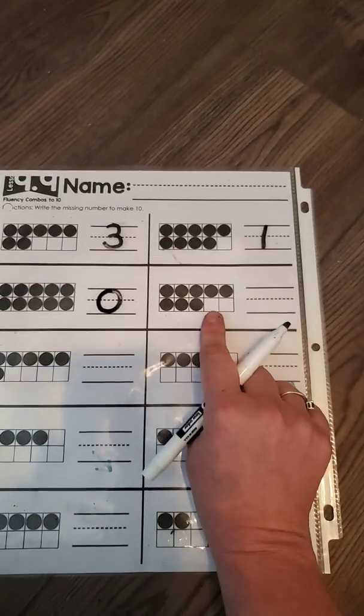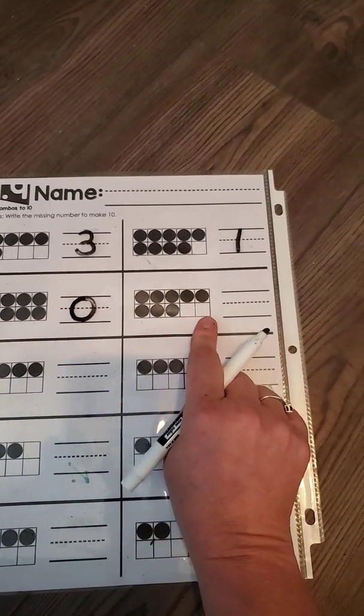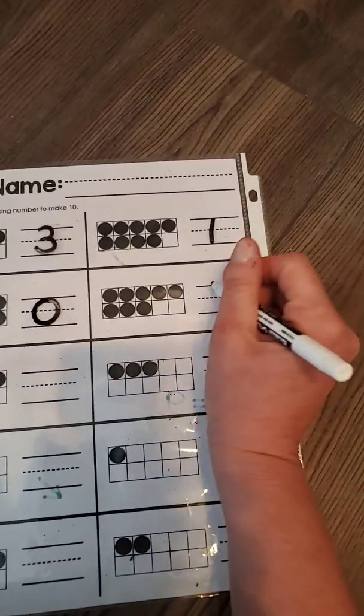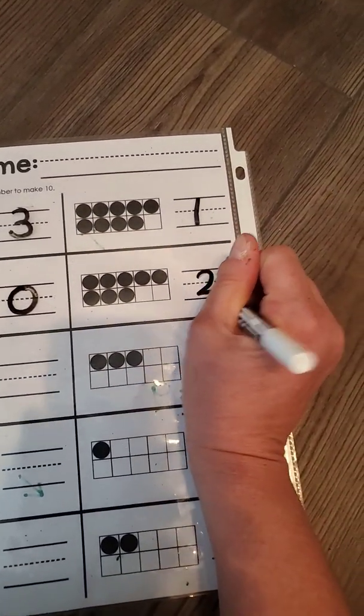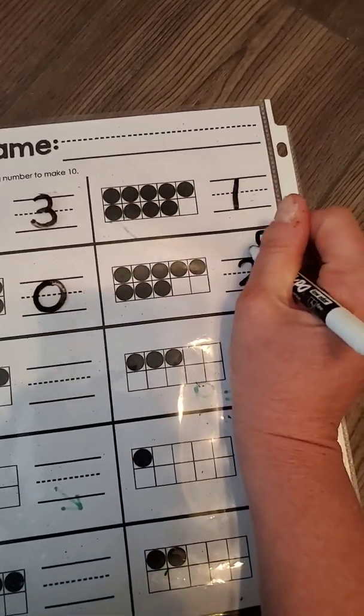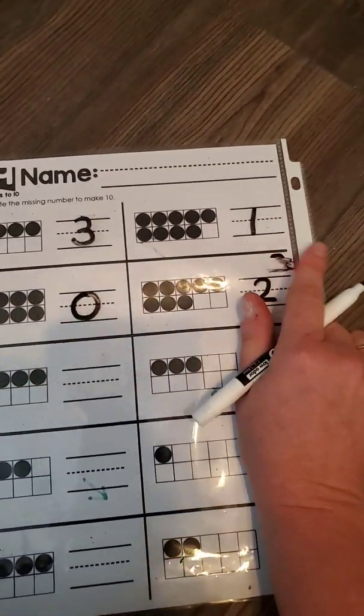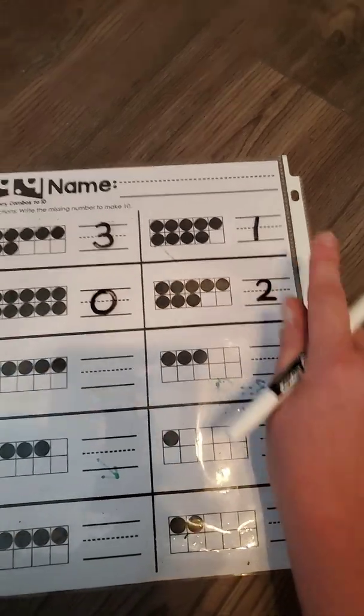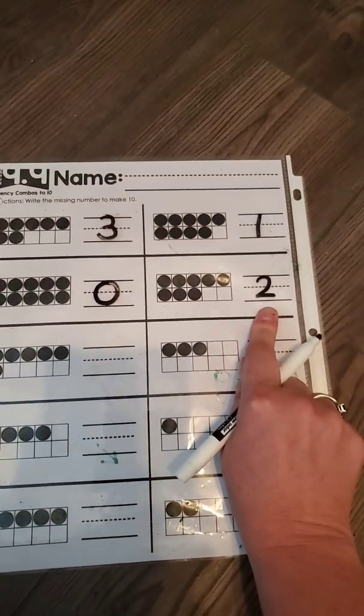All right, let's look at this one. How many are missing? 2. So curve around and go to the right. Watch your 2s too. Some of us still do it a little backwards. So let's not do it like that. We don't want that anymore. Let's make sure that your 2 looks like a 2.